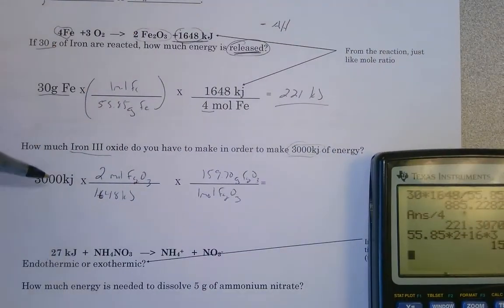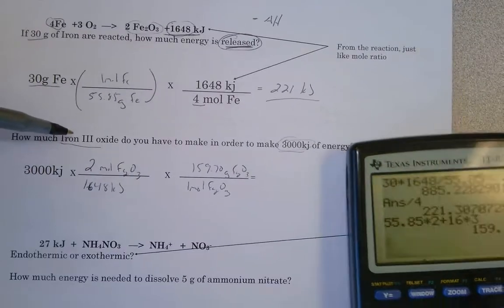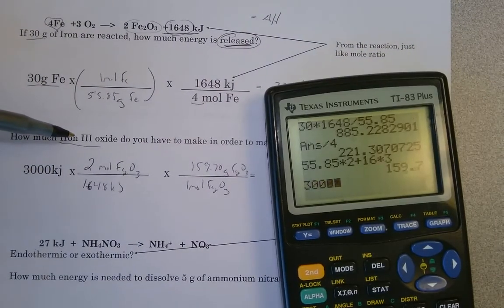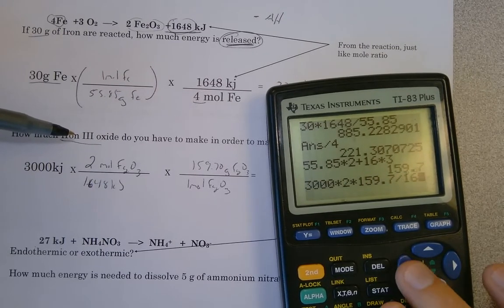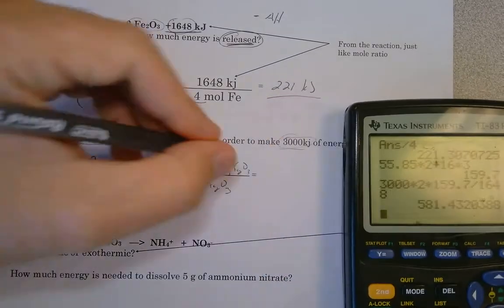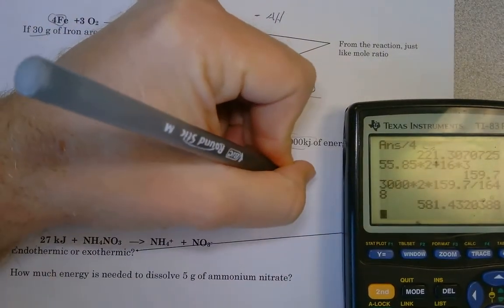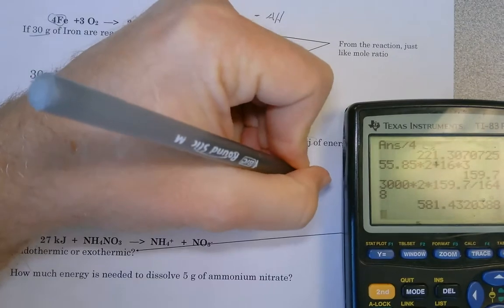All right, so again, 2 steps is kind of the standard here. So 3,000 times 2 times 159.7 divided by 1648 gives us 581 grams of Fe2O3.